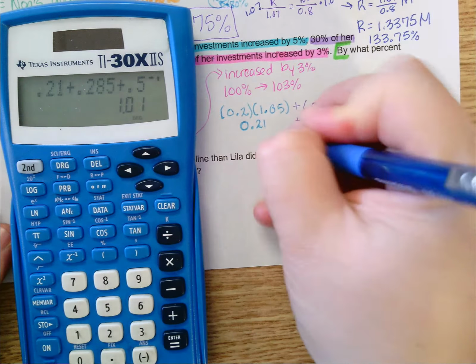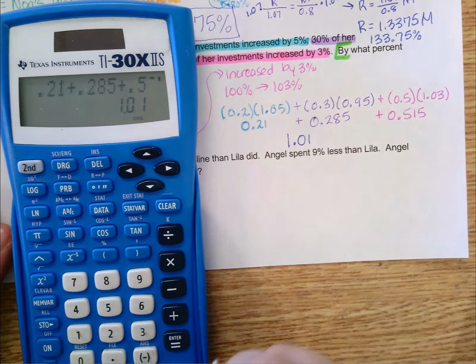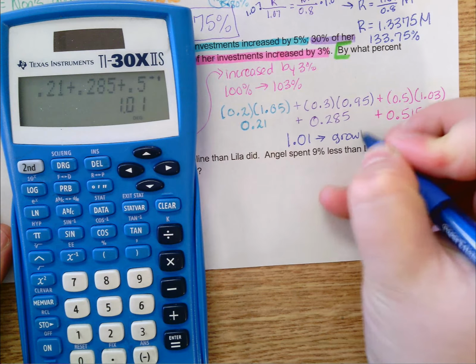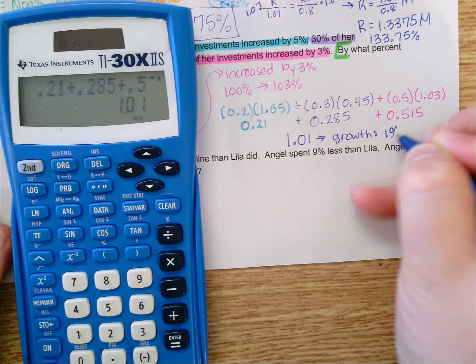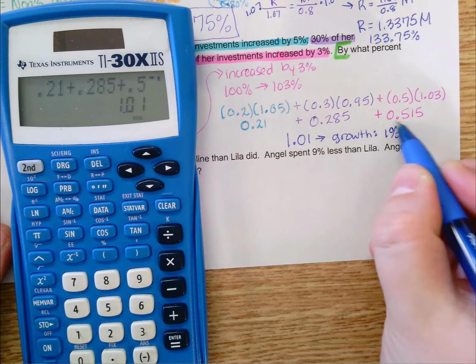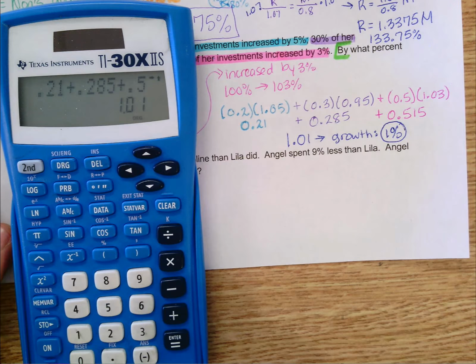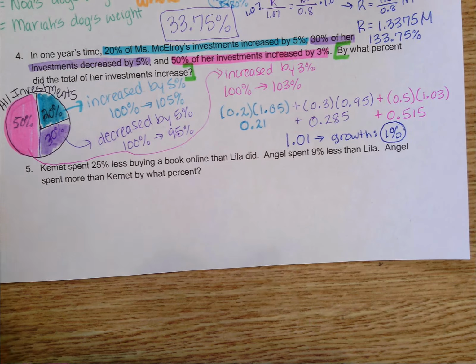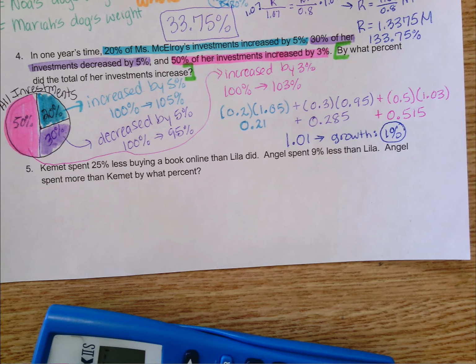That means that my investment has grown by 1%. That 1 represents 100%, what I started with. So I've gone up by 1% overall. This sounds like a small amount, but if you had a lot of money invested, it might actually make a big difference. There were a lot of steps we took in solving this problem. When you solve problems like this, the most important part is to break it into chunks and look at what proportion each chunk represents of your whole.